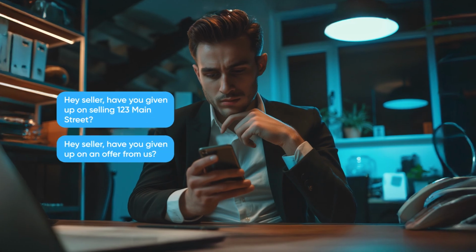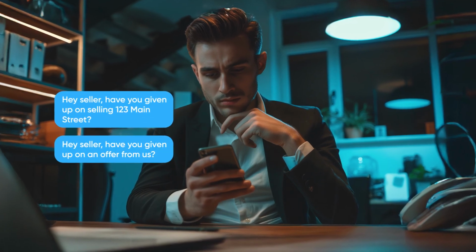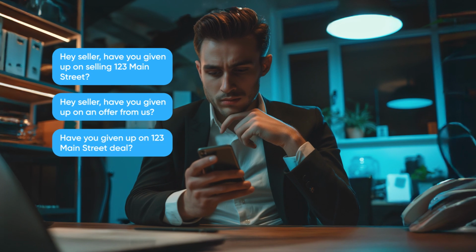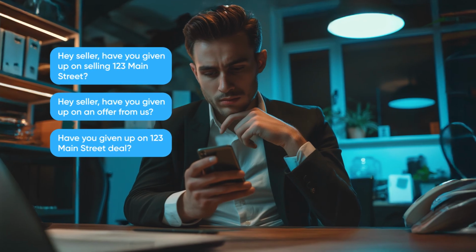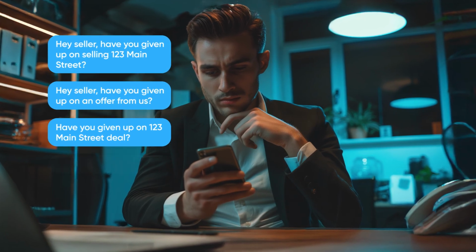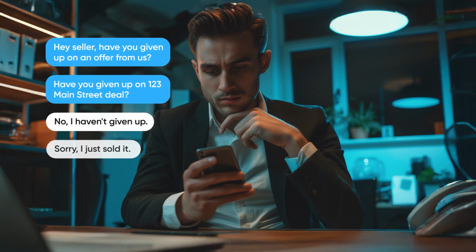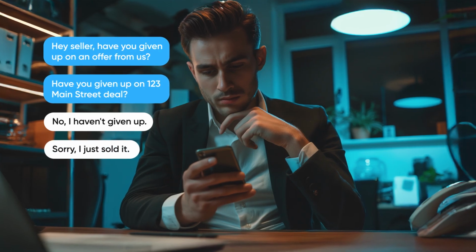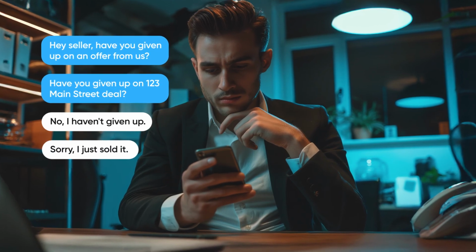The next text, a simple one-liner, "Hey seller, have you given up on selling such and such address?" Or, "Hey seller, have you given up on an offer from us?" Even to buyers that ghost you, "Have you given up on such and such address deal?" And it almost always gets a response. They'll be like, "No, I haven't given up," or "Yes, I sold." I don't know what it is about that message, but we have a lot of success with it. So that's my tip for you guys.